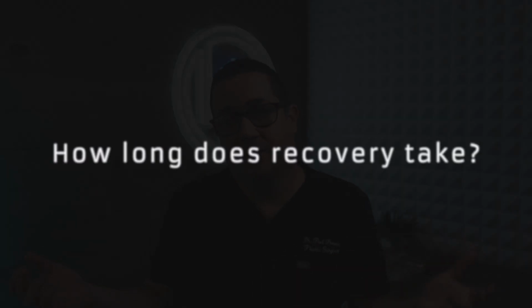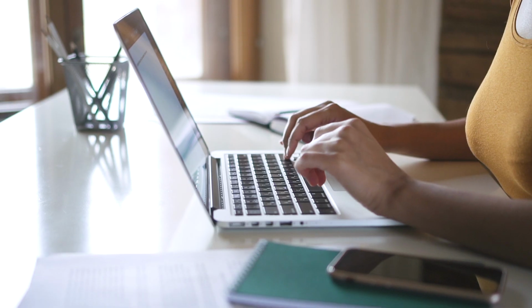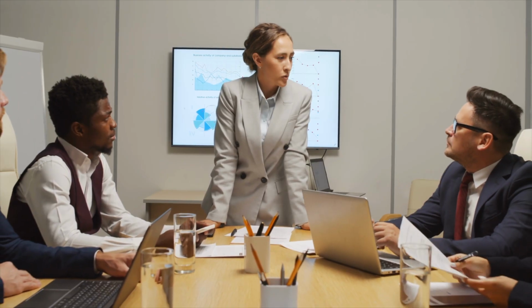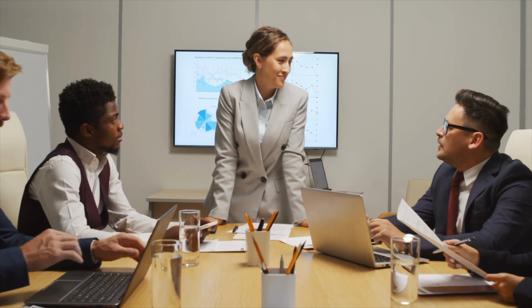How long does recovery take? Well, there's not a lot of downtime for this procedure. Swelling tends to be about 1 to 2 weeks post-op, and typically patients, depending on what they do for work, can be back at work the next day if they're working from home, or they may need to take about a week off if their job requires a lot of face-to-face interactions and they want to be discreet about the procedure that they just had done.